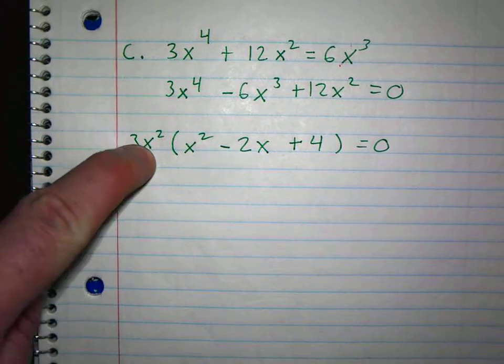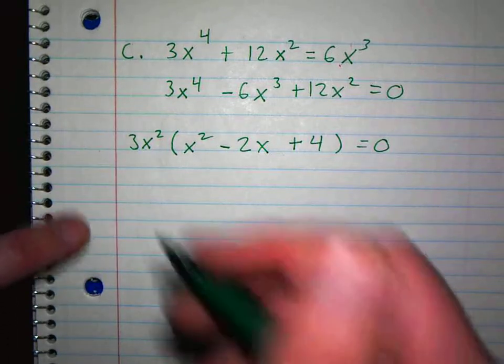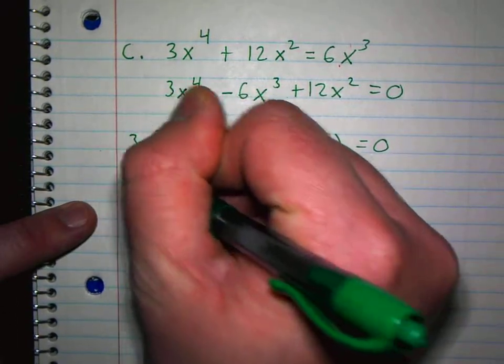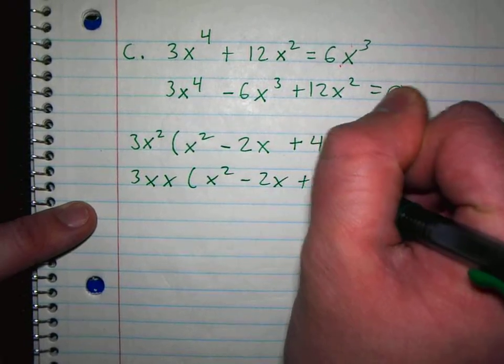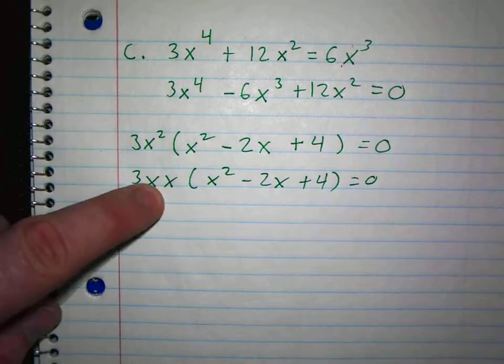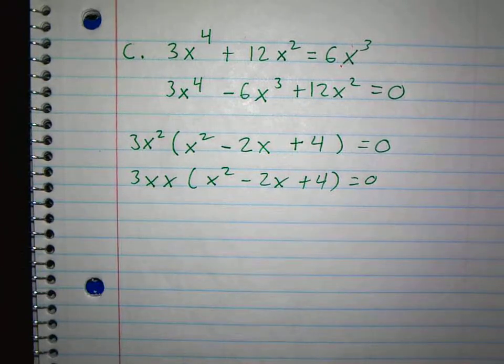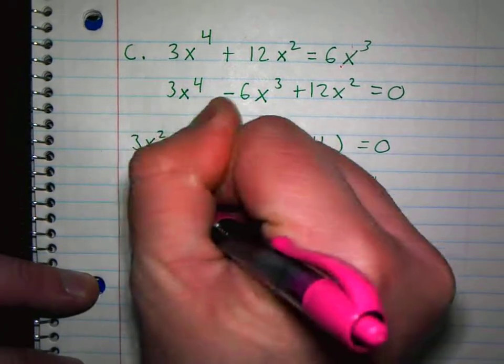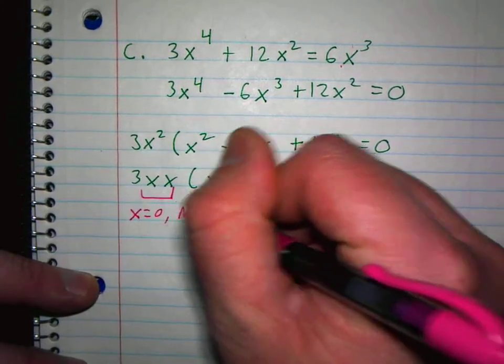Look, that x squared, do you remember what that makes? Xx, right? And so you'd have x equals 0, x equals 0. So the answer is, for this part, x equals 0, multiplicity of 2, right?